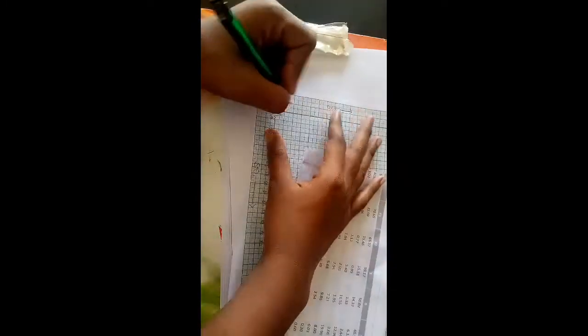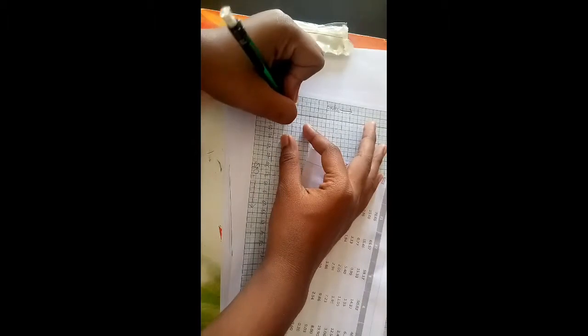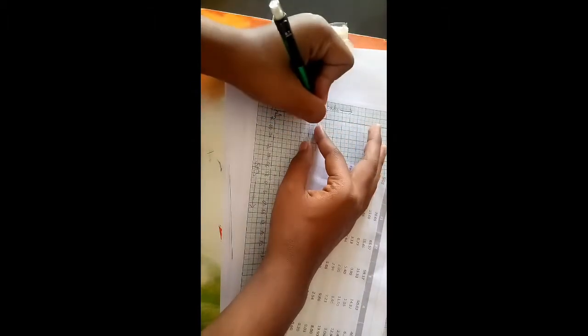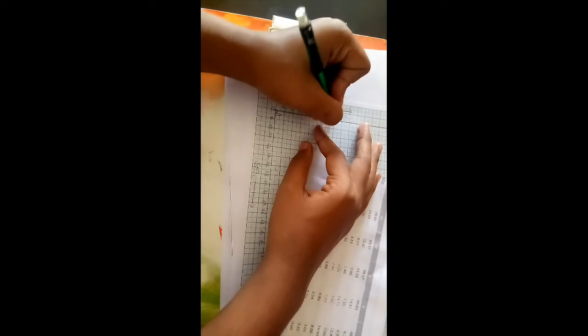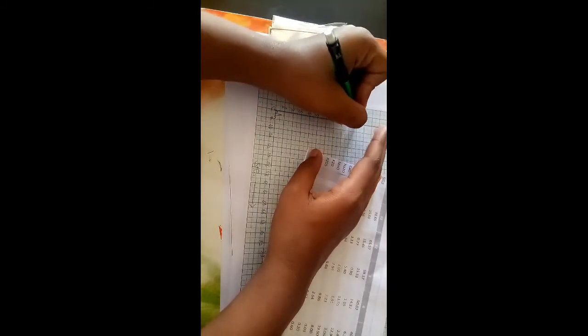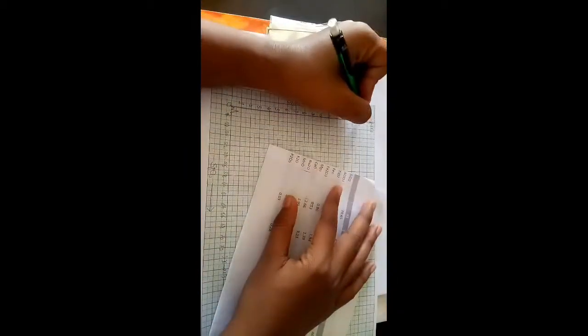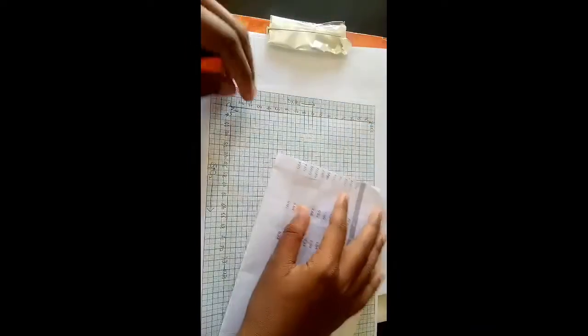So we will calculate the number of lines here: 1, 2, 3, 4, 5, 6, 7, 8, 9, 10, 11, 12, 13, 14, 15, 16. Okay, 16 is coming here. So we can make it 1 centimeter equals to 1%. It's 1, 2, 3, 4, 5, 6, 7, 8, 9, 10, 11, 12, 13, 14, 15, and this is 16.